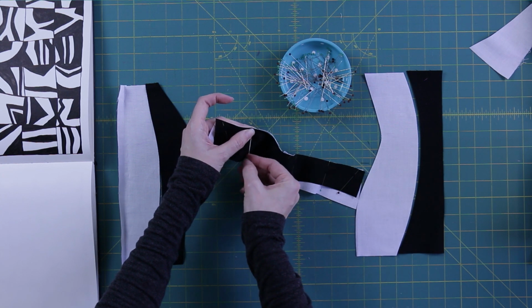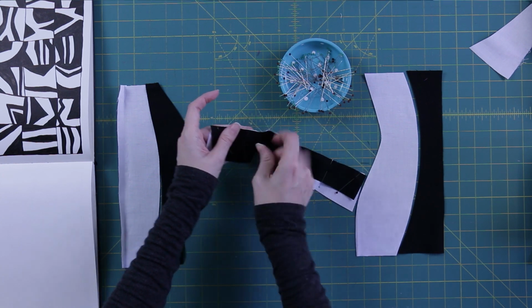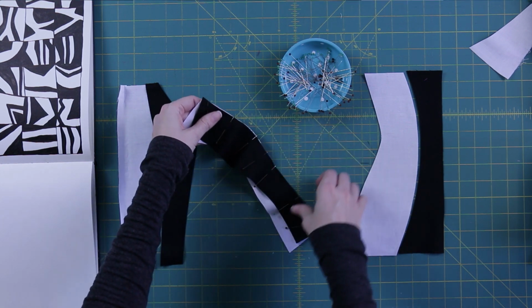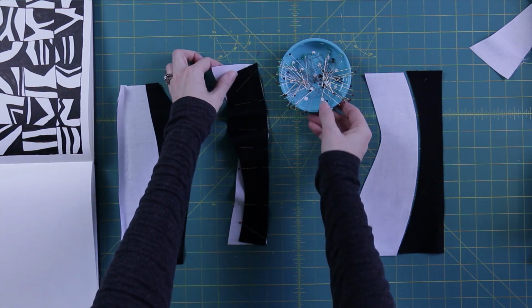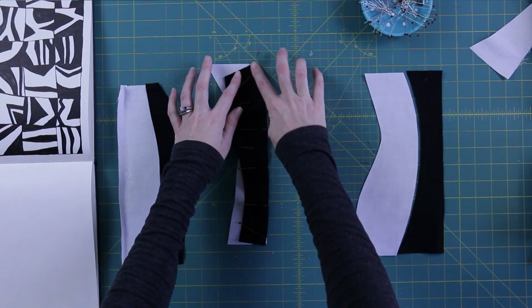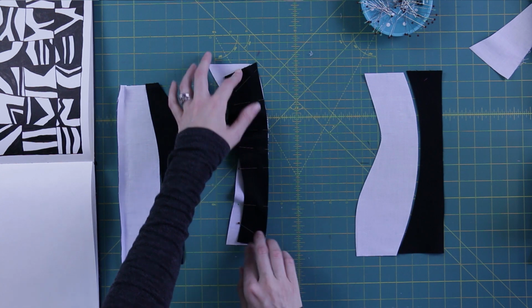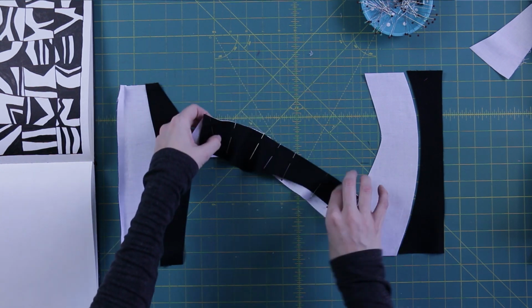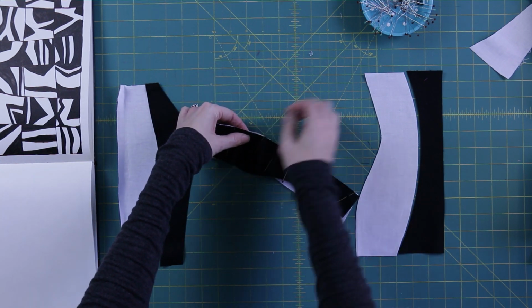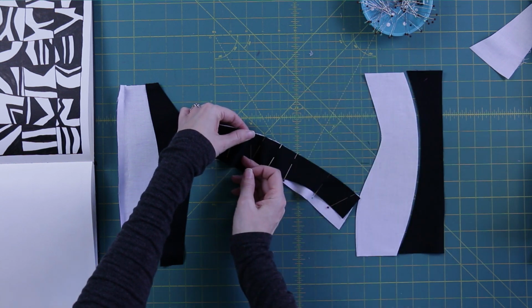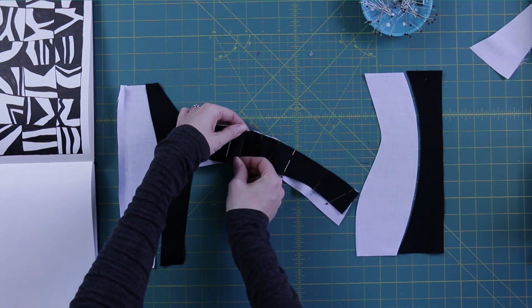If you are relatively new to curve piecing or improv piecing, you might consider pinning. I like pinning because it allows me to get all the puckers out of my fabric before I send it through the machine. It looks like there might be a potential pucker here, so I'm flattening this out with my thumb, and then I'm adding the pin.